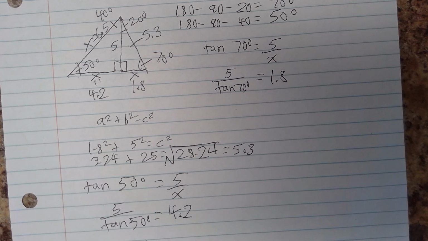Let's do, well, I think just one more question should suffice, but I'm going to grab a sheet. There's not enough space on this one.